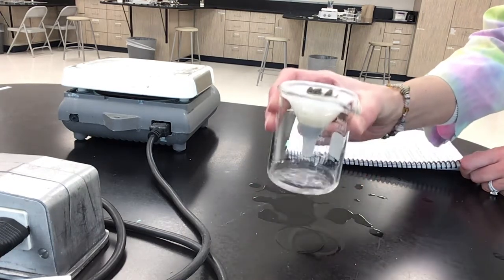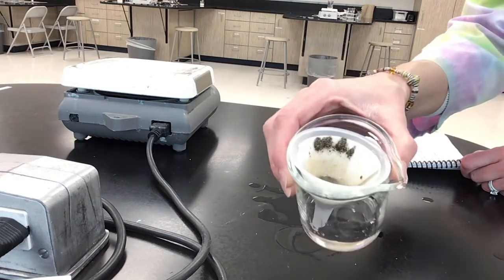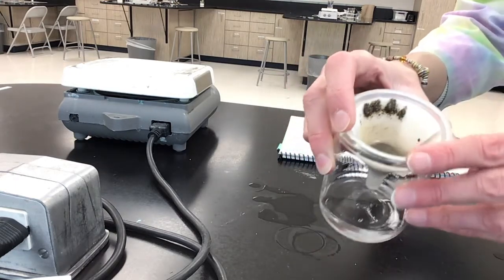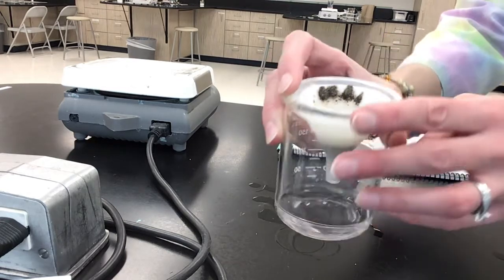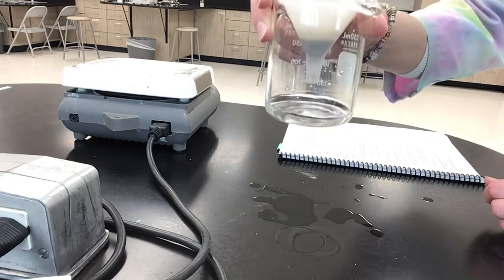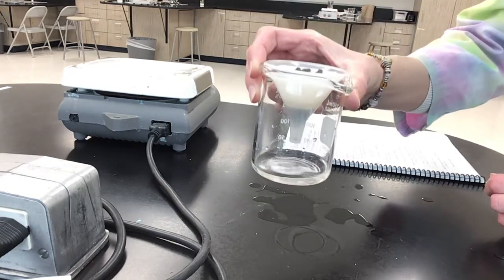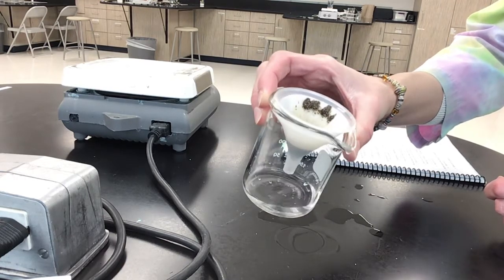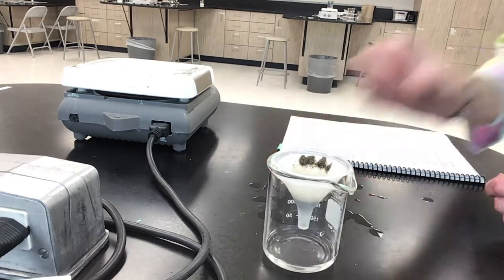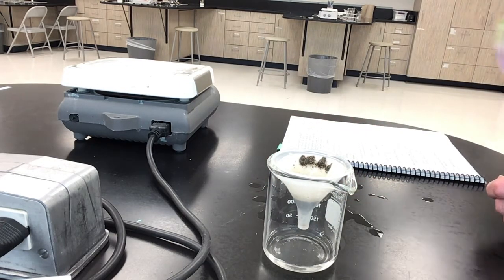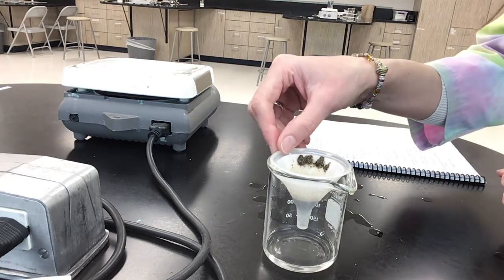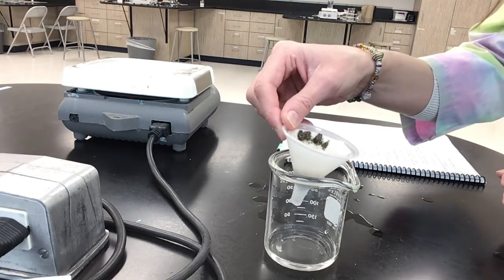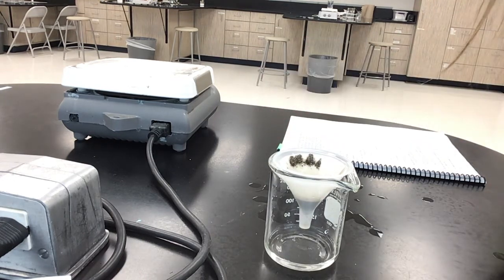Right, and sometimes kind of giving it a little shake, ooh, it's pretty close. You can kind of see it's pretty close to being done. There's not a lot of liquid left in there. It's filtering actually relatively quickly, which is great. It is almost done. All right, I'm going to stop this and start a new video for our boiling.